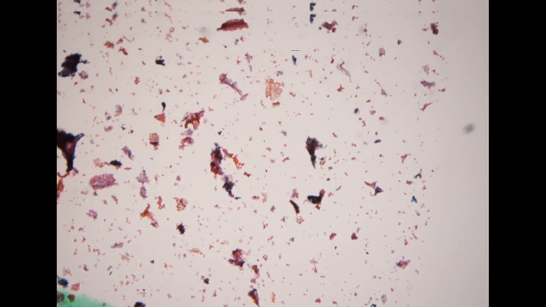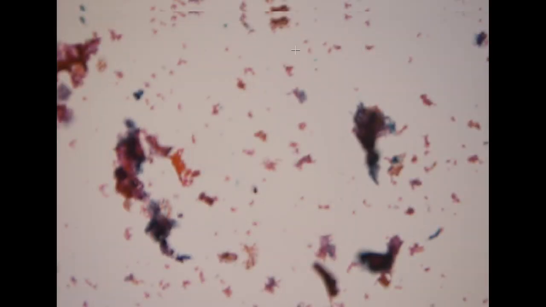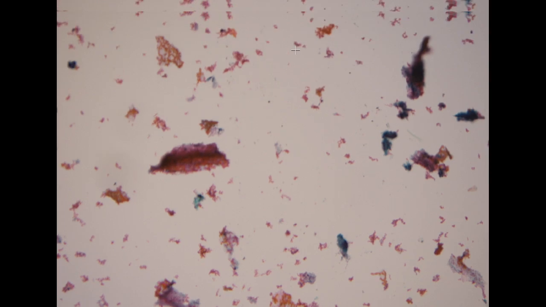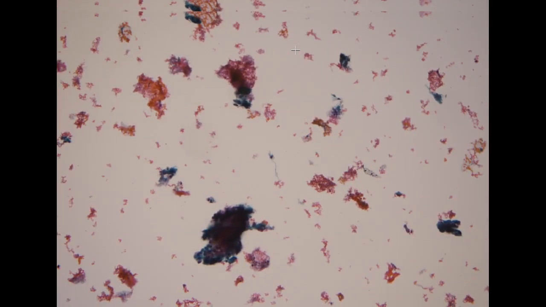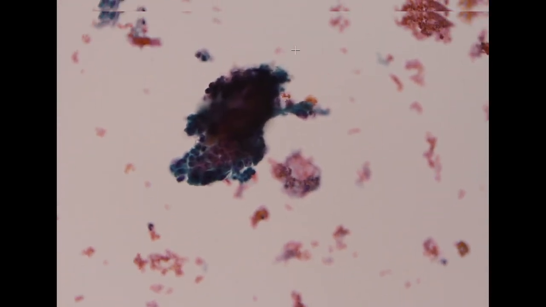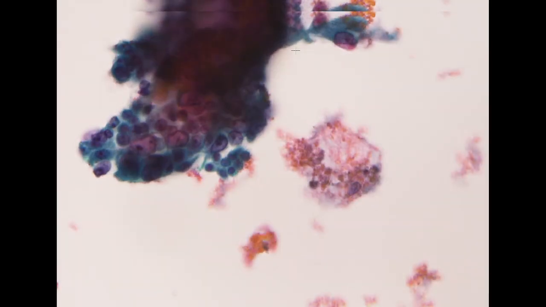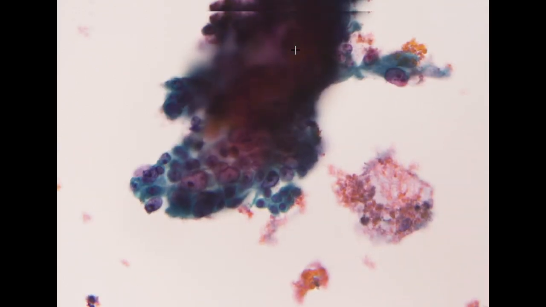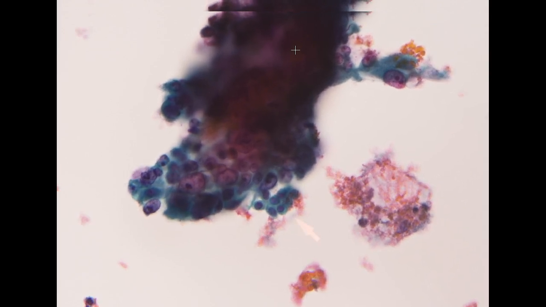In this brushing cytology, you can appreciate in the background we have a lot of blood clot. So it is likely that the brushing was after the biopsy, so that's why we see a lot of blood. But we also have similar morphology of the same tumor cells that we see in the direct imprint smear. So this is also positive for adenocarcinoma.